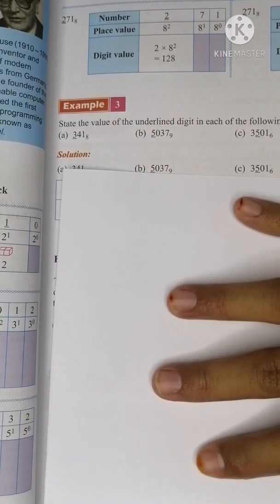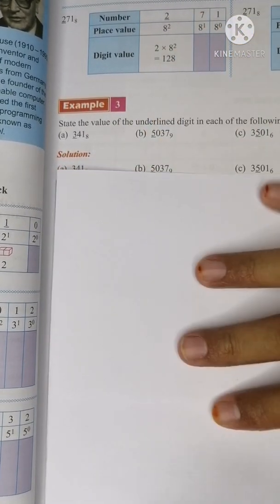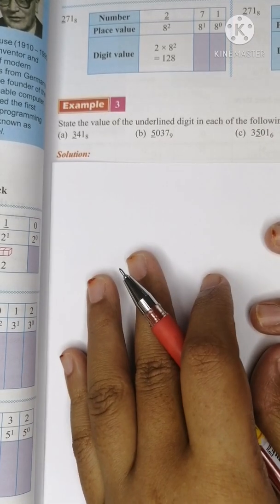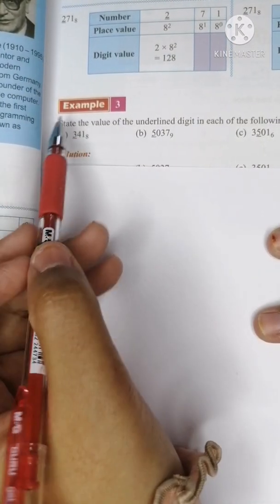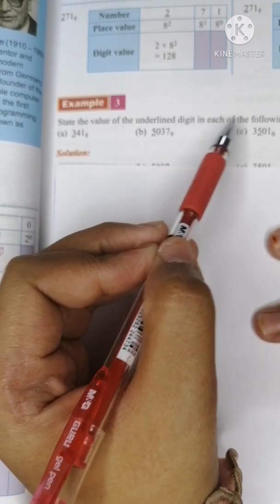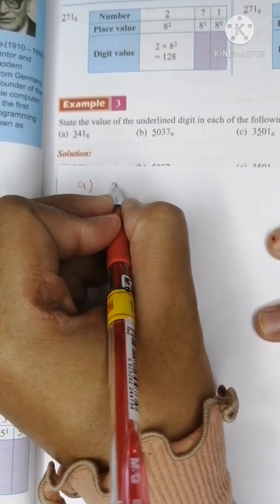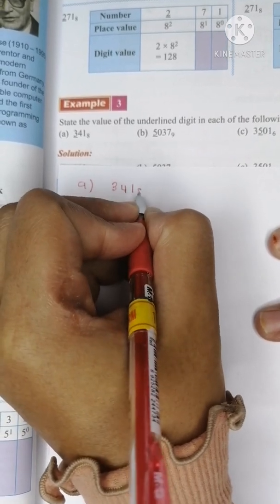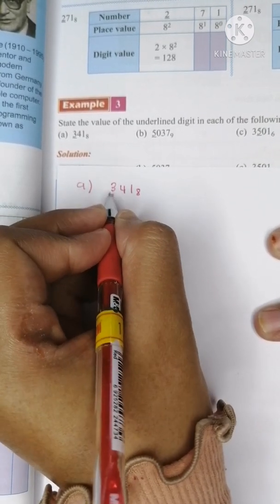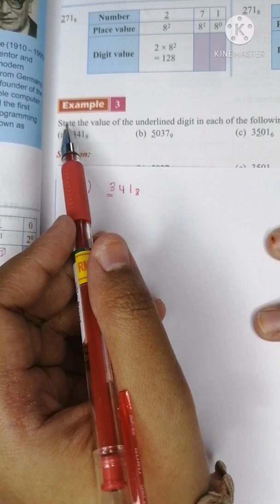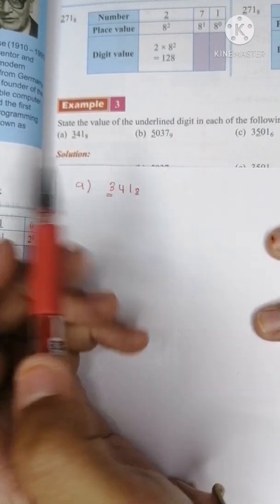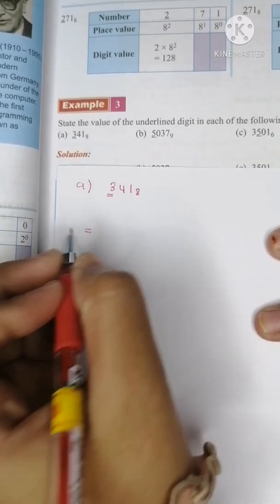I will not show you the solution here. I will explain it in a simpler way. State the value of the underlined digit in each of the following numbers. Look at A. A is 341 base 8. The underlined number is the digit 3. So how do you state the value for the underlined digit?